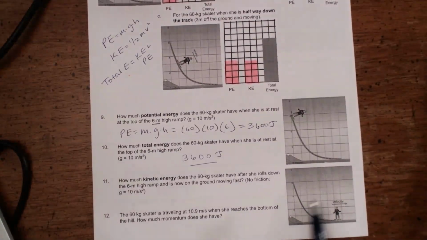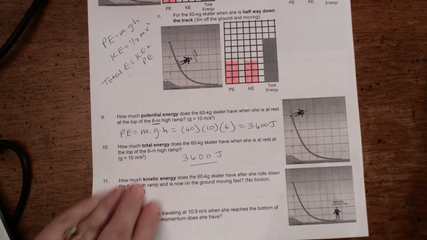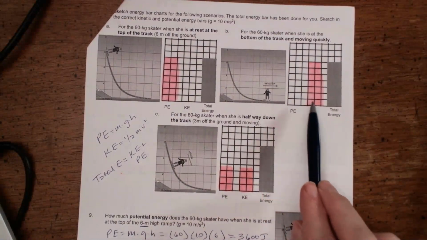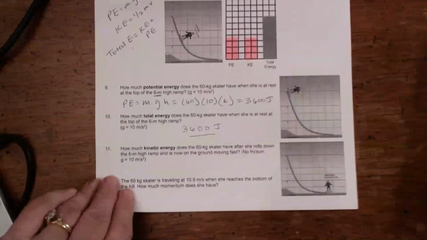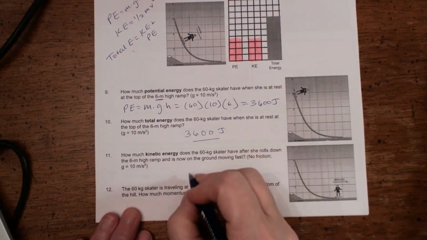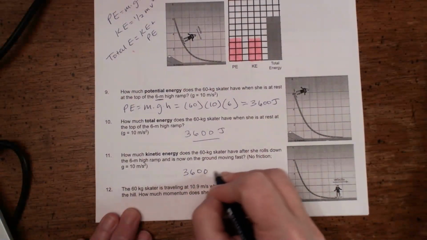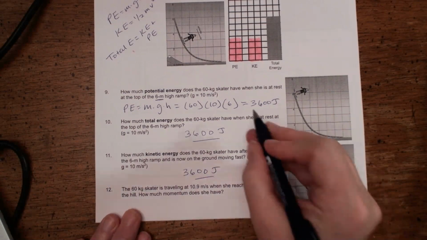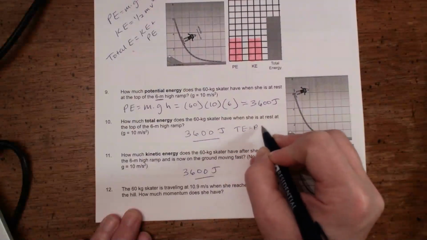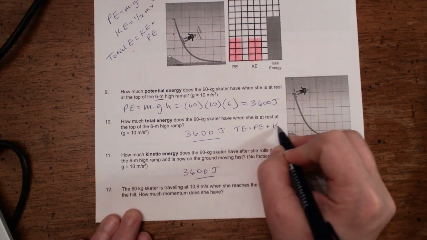How much kinetic energy does she have after she rolls down the ramp and now she's moving fast? Here we said earlier when we did our bar graphs that for this situation, all of her energy is kinetic. So again, my total here is going to be that same 3,600. Think about it from this perspective. Your total energy equals potential plus kinetic.